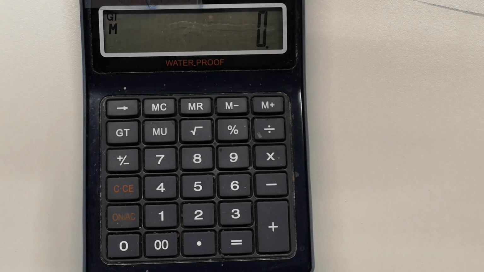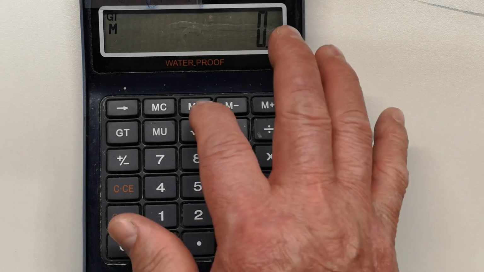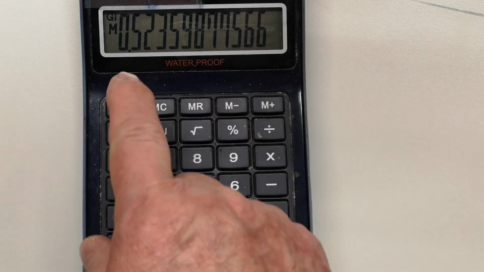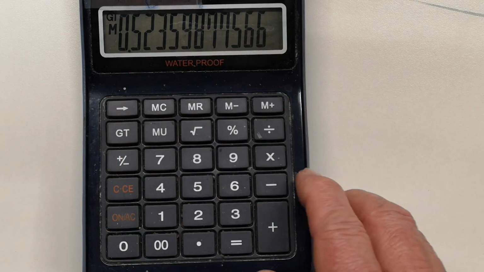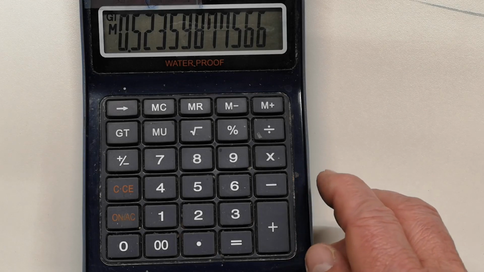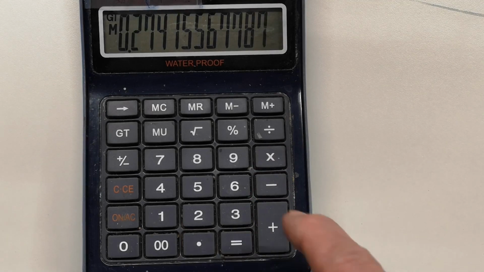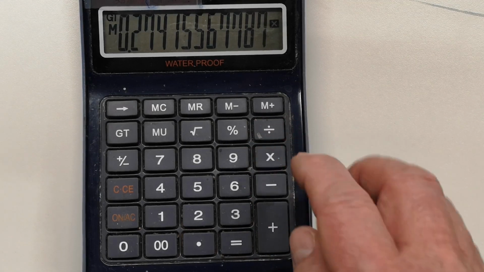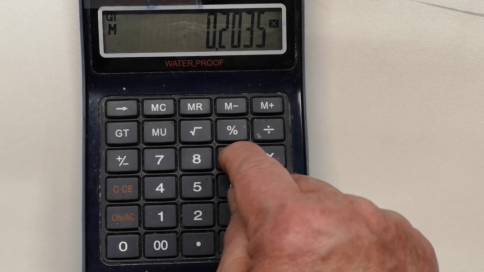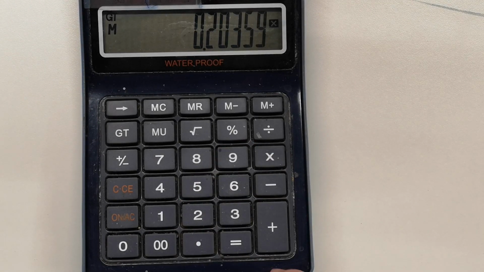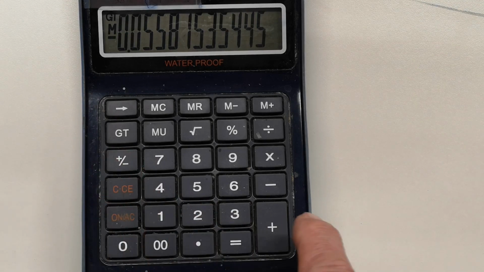For cotangent 30, we use the same radian value and we retrieve it by pressing MR, and that is the radian value of 30 degrees. First we get the square of that, x squared, by pressing multiply equal. That's x squared. Multiply by the coefficient 0.20359 equals, and then we change the sign and we plus 3.